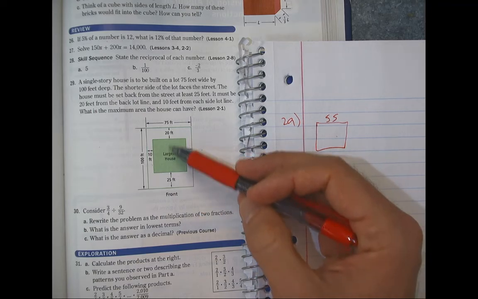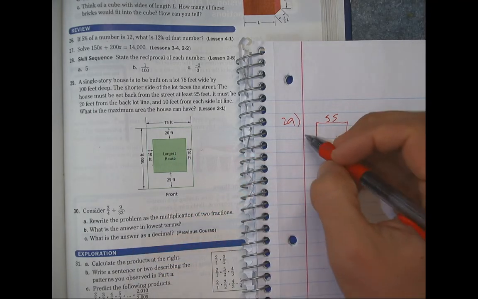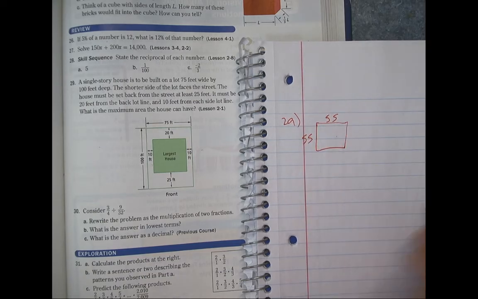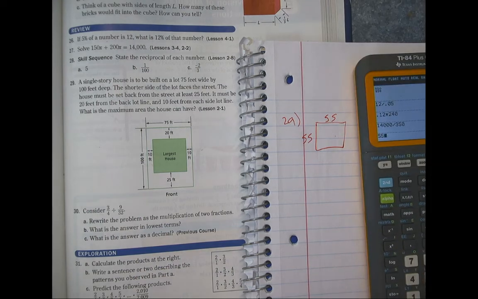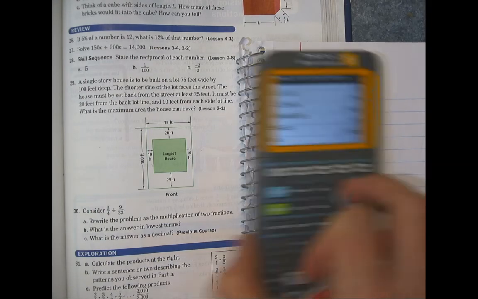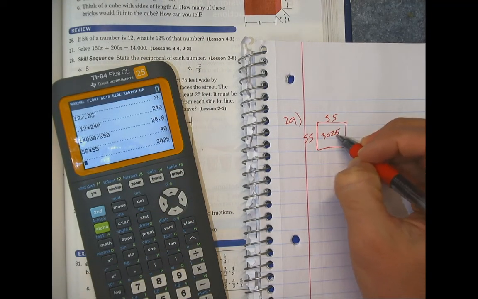So that leaves us with 80. And then if we take 25 away from 80, that leaves us another 55. And so it's 55 by 55 at a maximum. When you want to find the area, you're just multiplying the two sides. So 55 times 55. And so the biggest that this can be is 3,025 square feet.